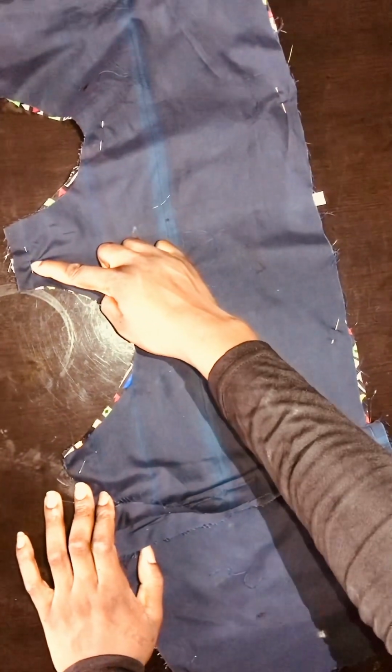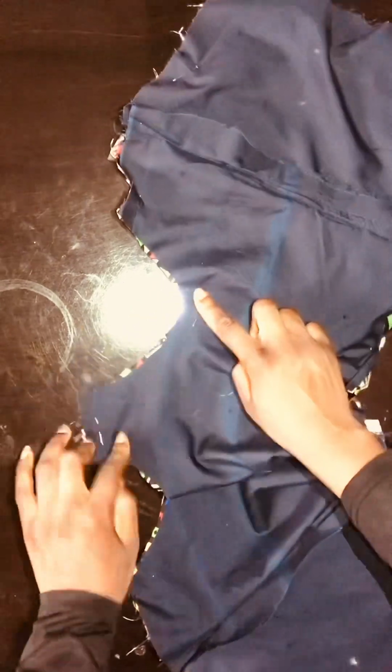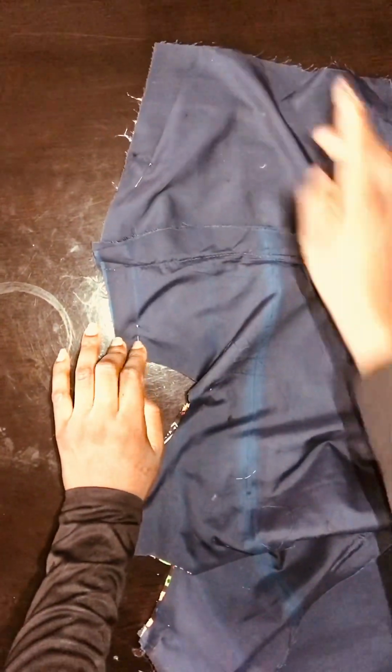You can see what I'm doing. Make sure you sew it. After sewing it, you go ahead and iron your boning. Make sure you iron your boning so it can lay flat and be straight. Make sure you iron it.